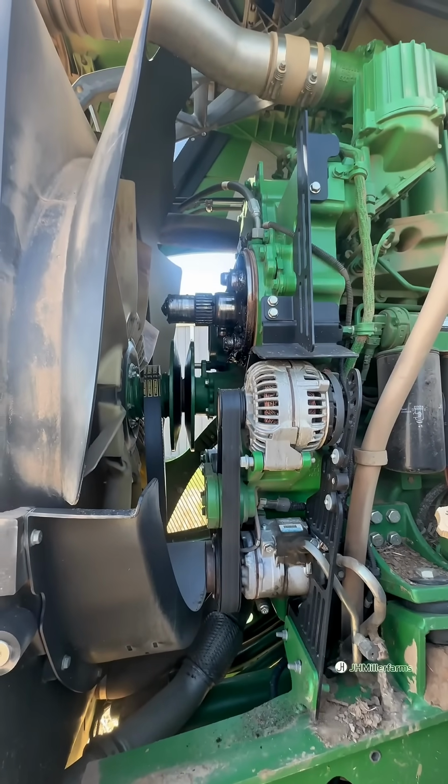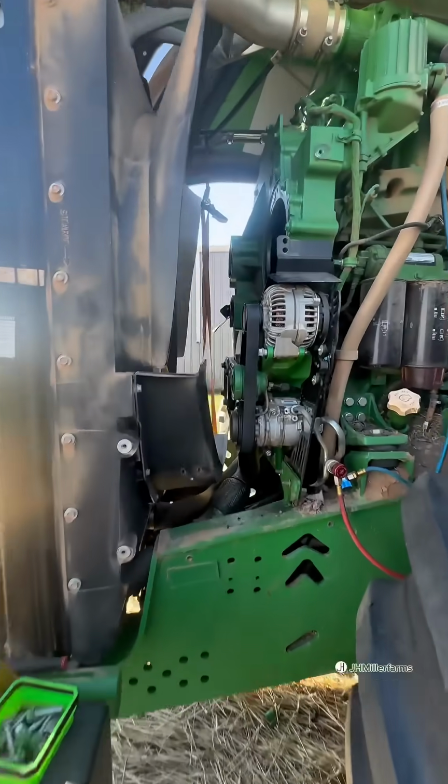So we've got parts coming for it. We'll get it all torn apart. We've got the fan drives out of it.